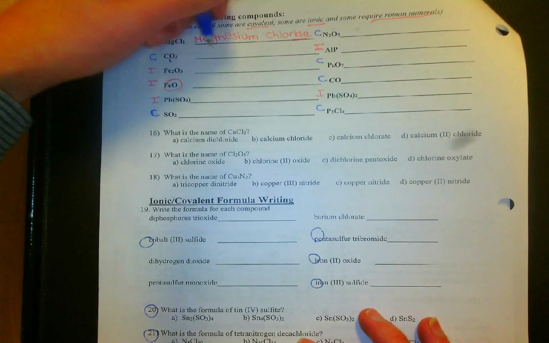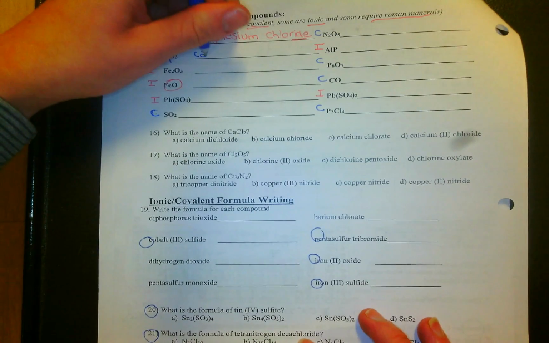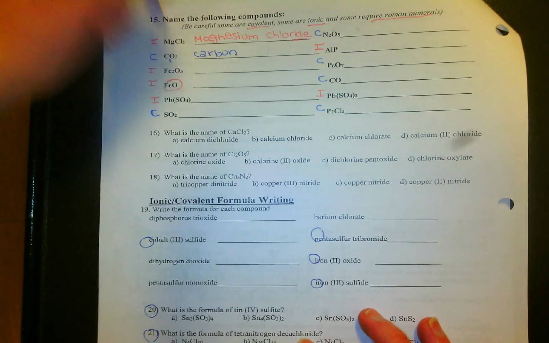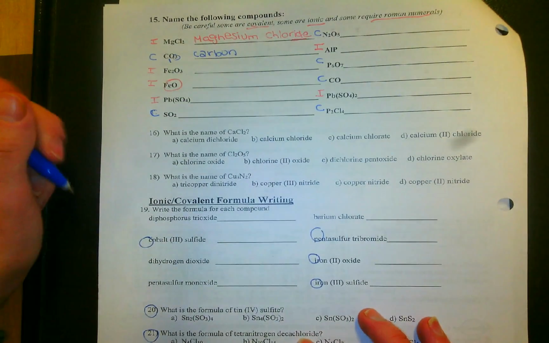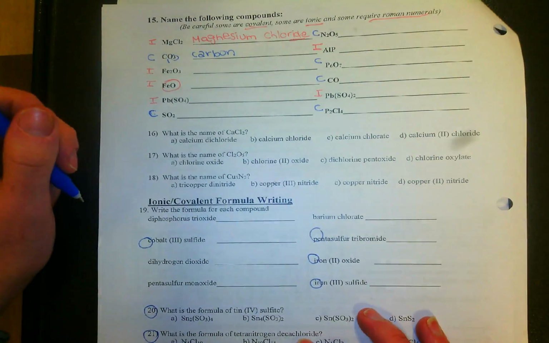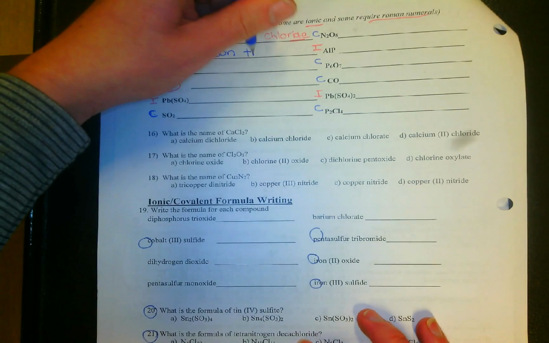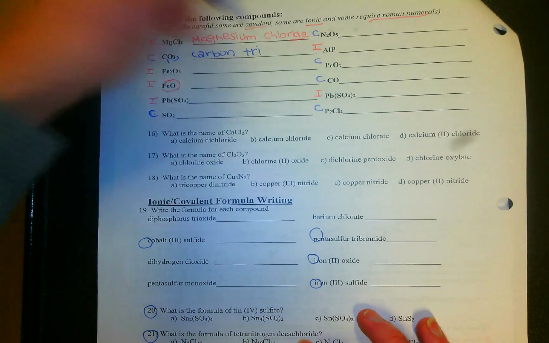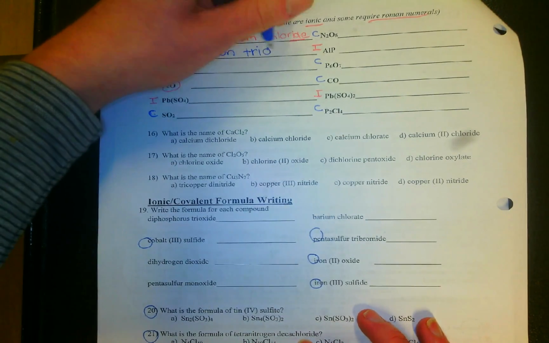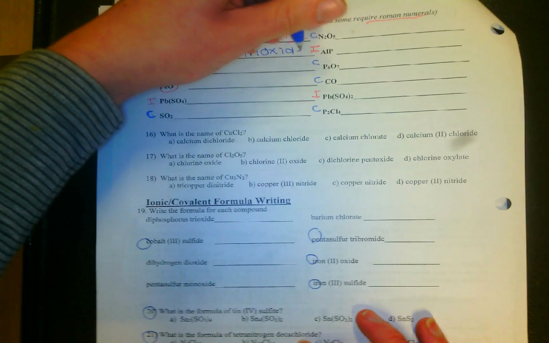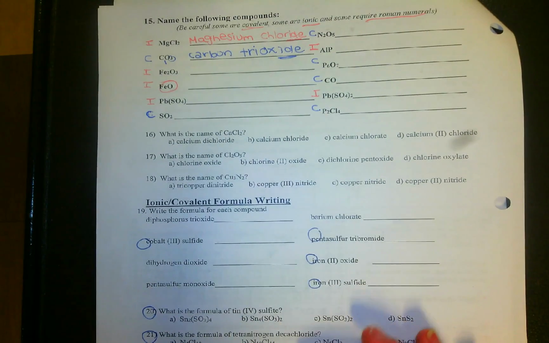So this is carbon. And then I see that there's a subscript of 3. So I'm going to put in my 3 subscript, oxide. Again, that IDE ending. All right.